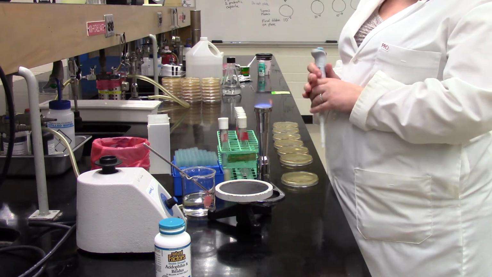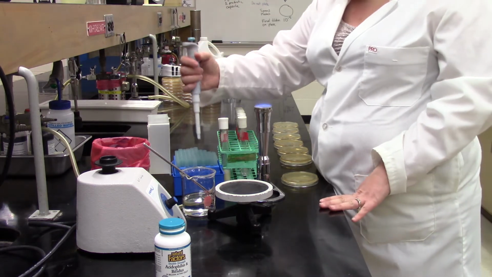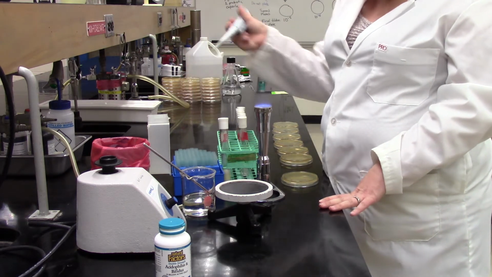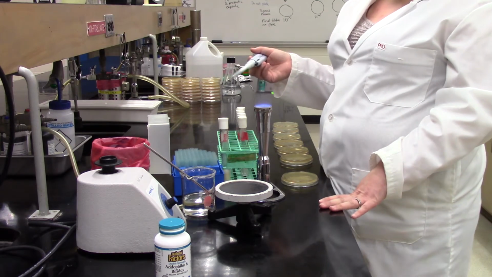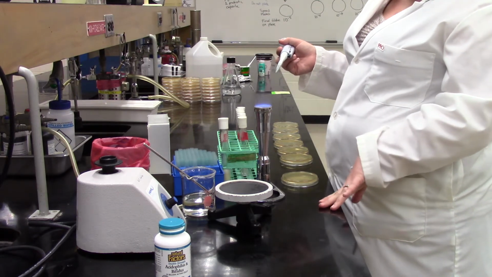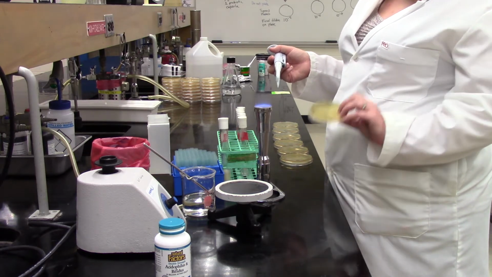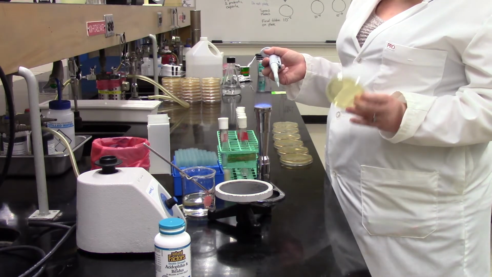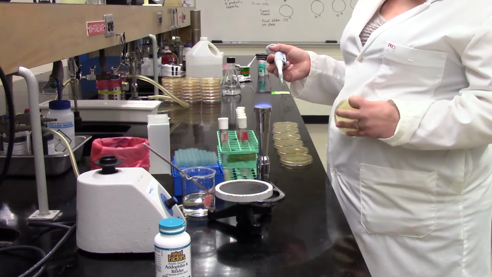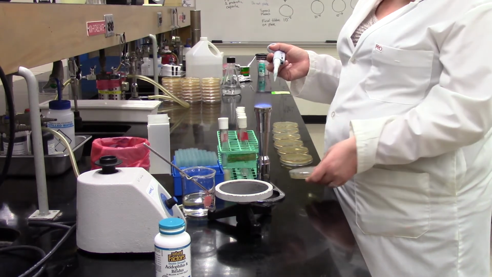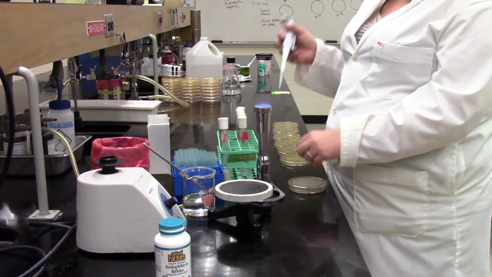First of all, as I mentioned before, we're not going to actually make spread plates of anything from the 10 to the minus 2 dilution because they're going to be a lawn of bacteria. We know that from previous experience. We're going to start off with our 10 to the minus 4 dilution. And as we also discussed in class, when we spread plate, we add 100 microliters to the plate.